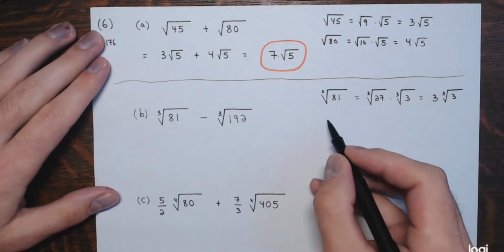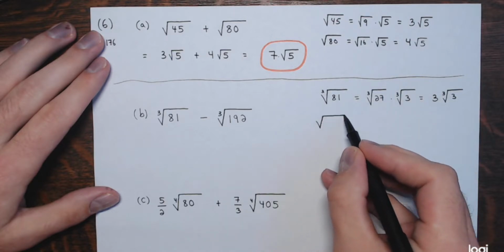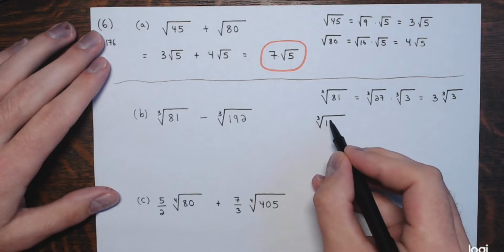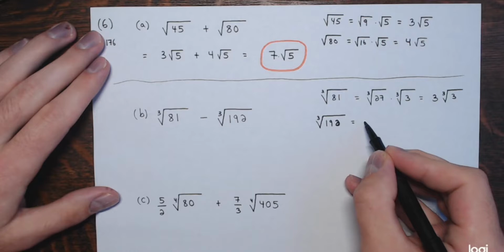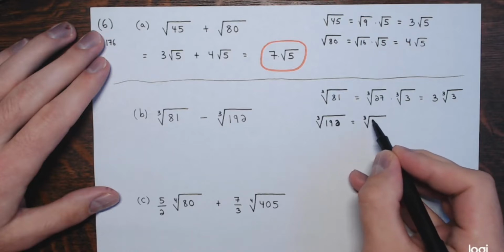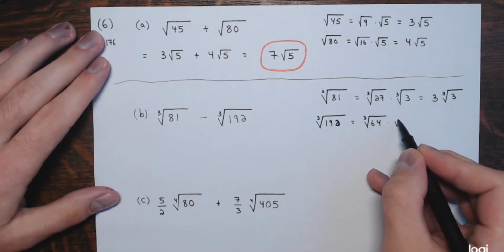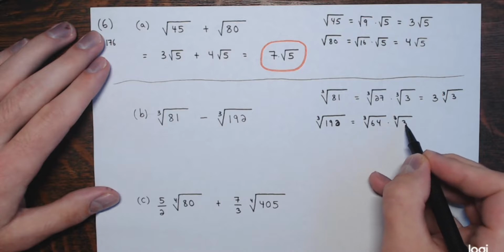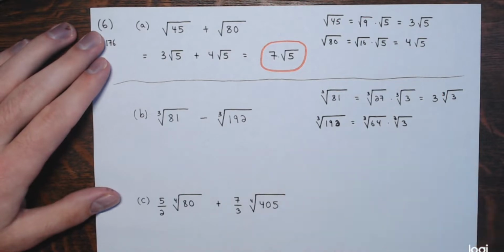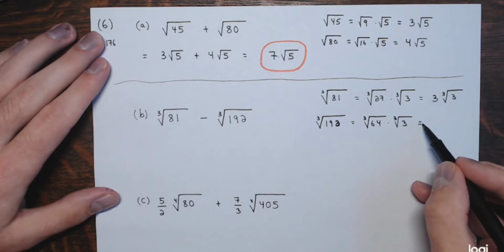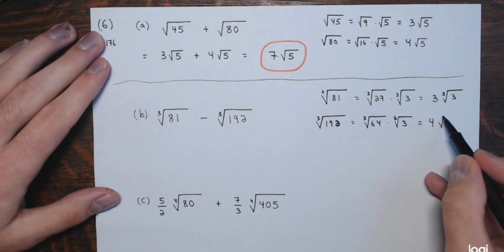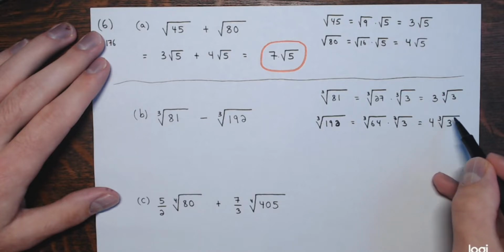And the cube root of 192 is the cube root of 64 times the cube root of 3. Right, 3 times 64 would be 192. And the cube root of 64 is 4. Right? 4 to the 3rd power is 64. So this is 4 times the cube root of 3. And now I have like radicals. They both have the cube root of 3.